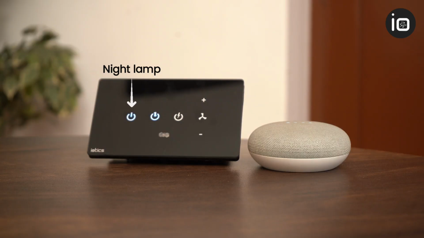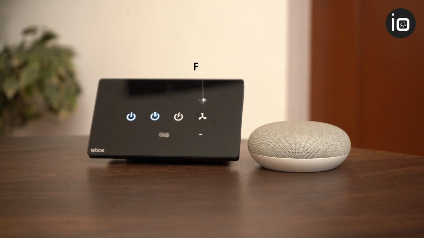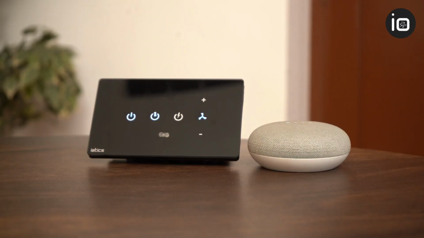For example, to control the individual switches, just say, "Hey Google, turn on the night lamp." Now the night lamp will turn on. "Hey Google, turn on the fan." "Hey Google, turn the fan speed to low." Sure, setting the fan speed to low. Now the fan speed will be set to low.